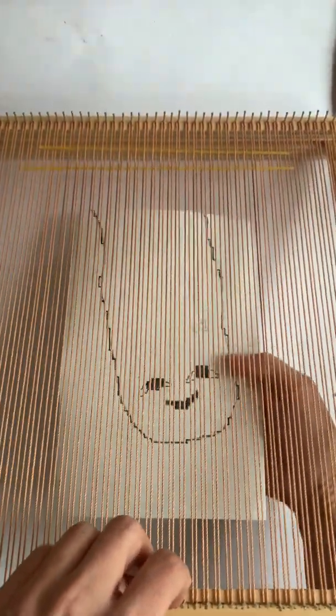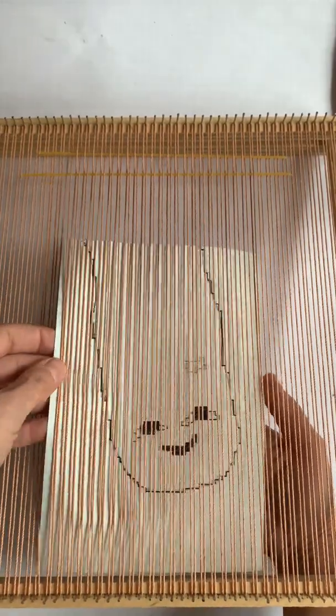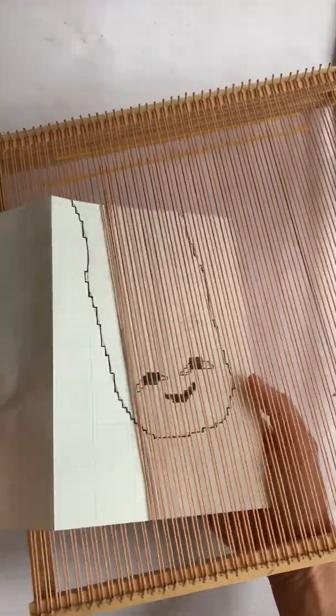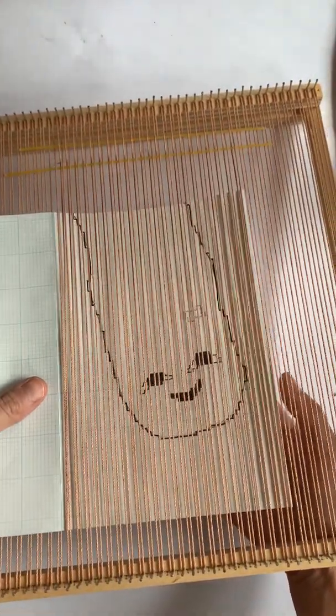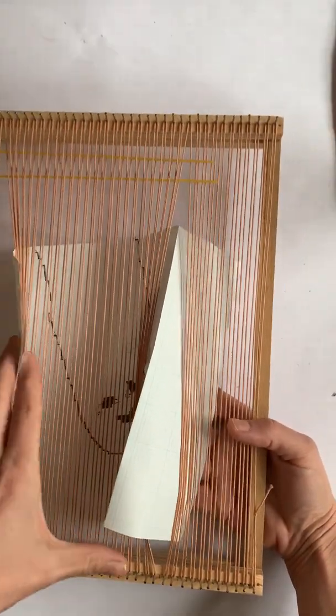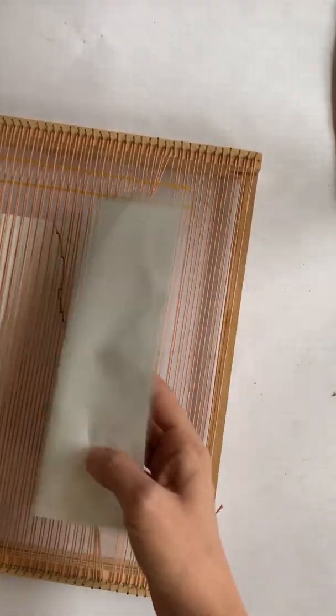I'm going to place it under the warp, and then I'm going to let those edges come out here. So you don't have to necessarily fold your paper, but I find it a little helpful in getting this to pop out.